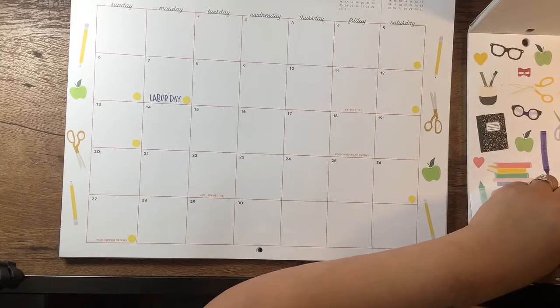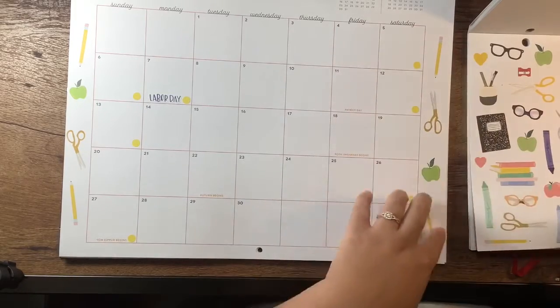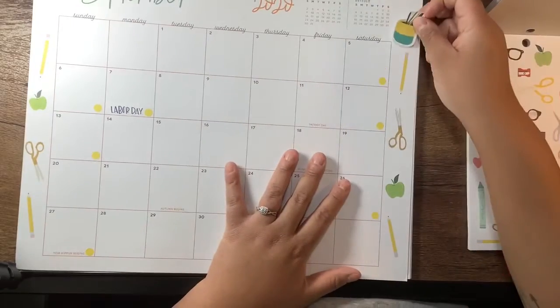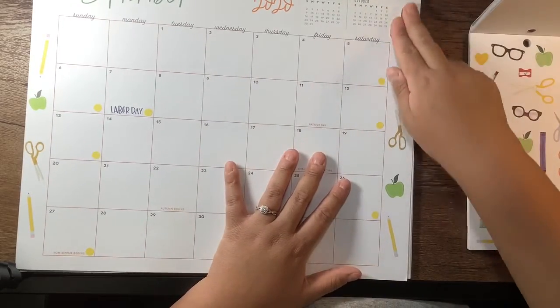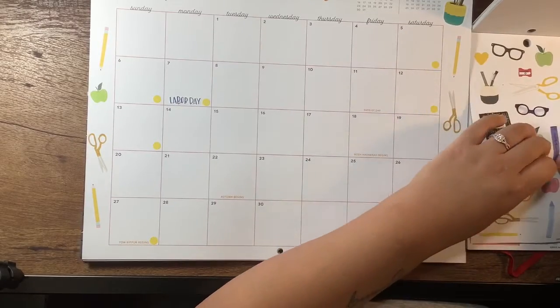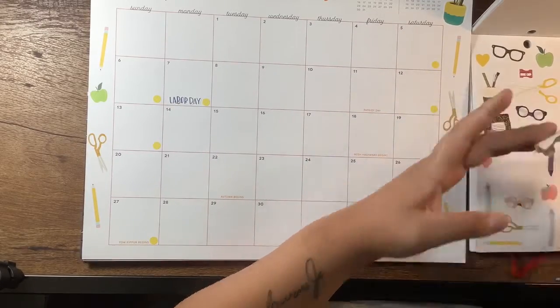So let's just throw some of these down to add. I don't have to obviously repeat those stickers. So I'm just going to throw in some more. This pile of books up here.